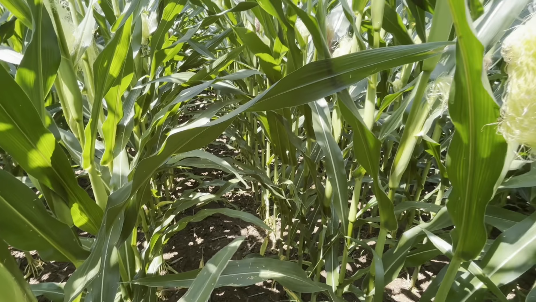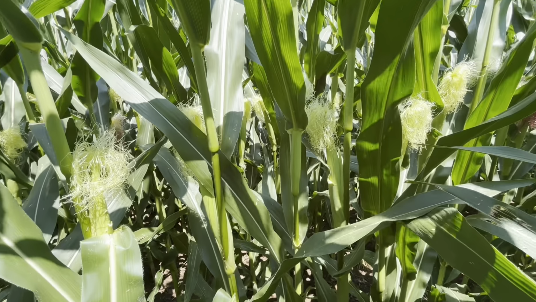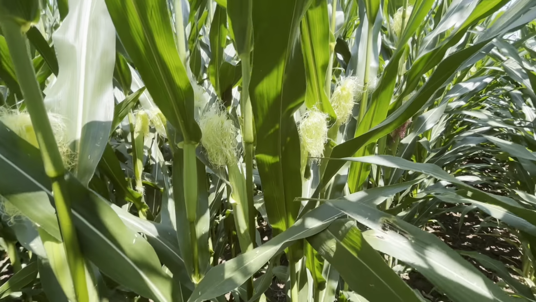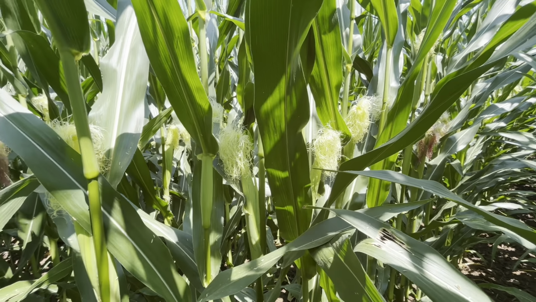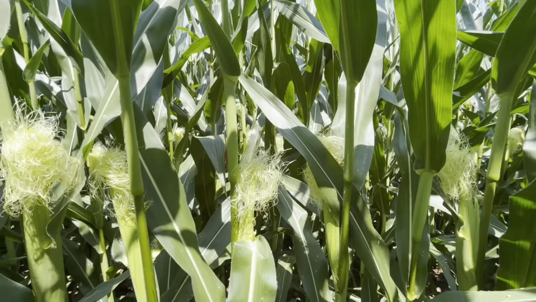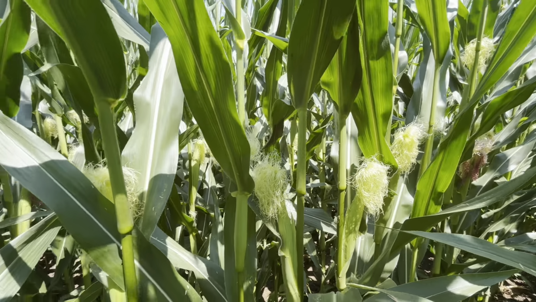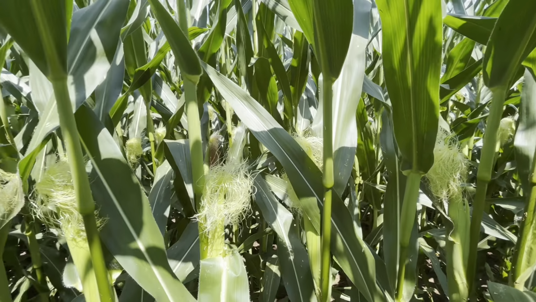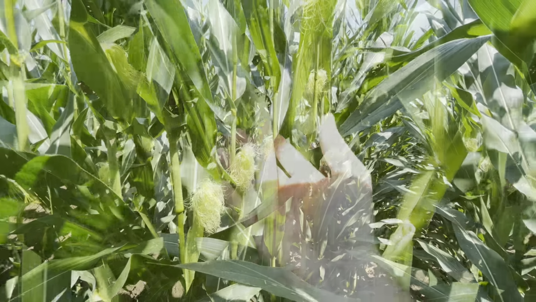We're a little far north for southern rust, but I have been hearing reports that it's starting to creep up a little bit further north into Illinois. So it's something that we're going to have to be cognizant of here in southern Ohio in the I-70 corridor, probably by the end of the year. Ears are, again, pretty uniform in placement, which I like to see. We're going to peel one of these back and we'll have a look.